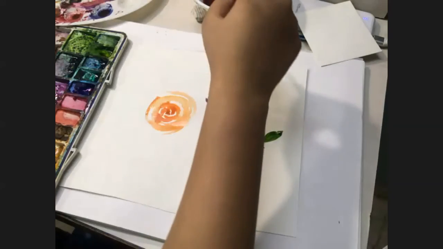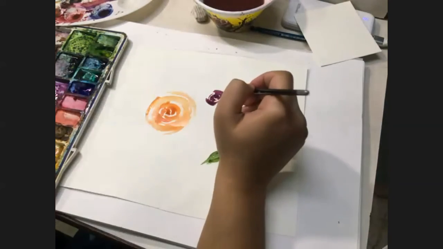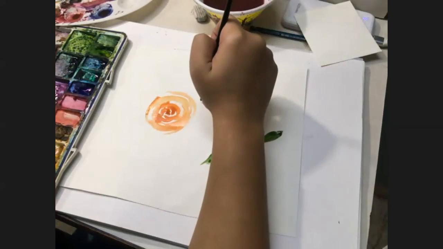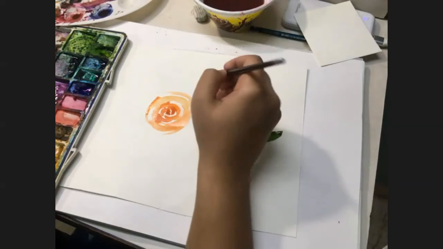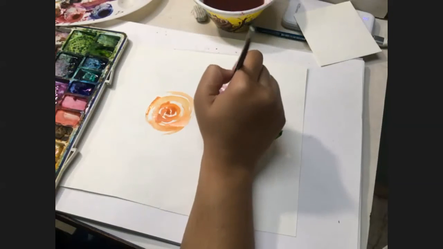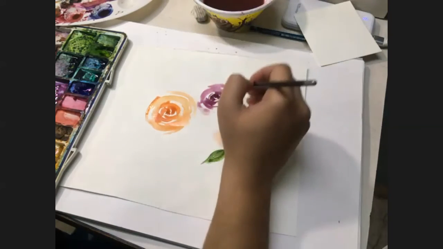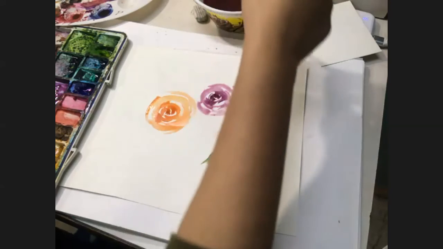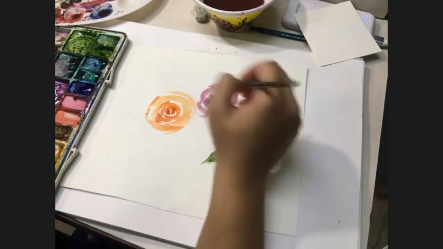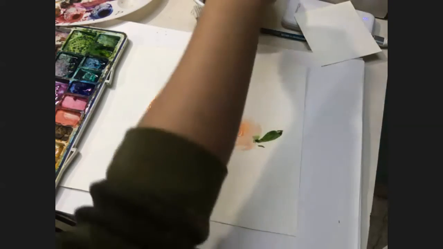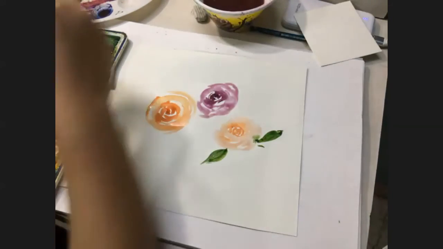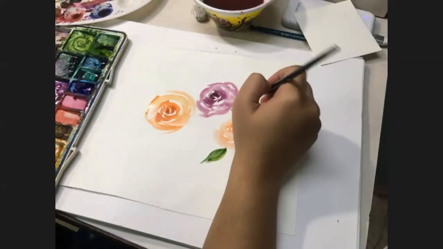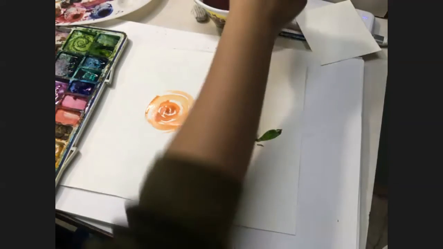I'm playing with 2 things here. I'm playing with the water and I'm playing with the pressure of the brush. So the farther out we go, the more water there is, and the pressure is also increasing. These are very, very quick roses, but very simple and very beautiful. And then maybe just make the leaves.